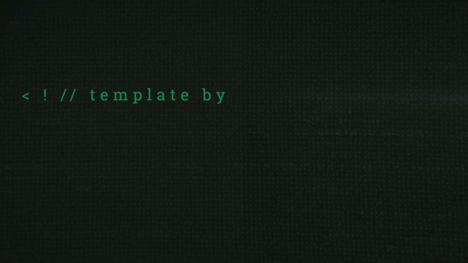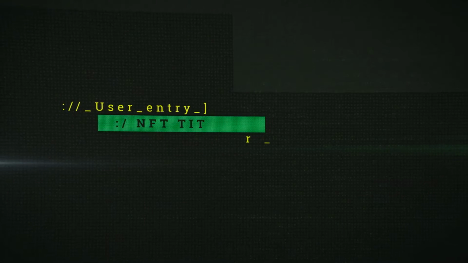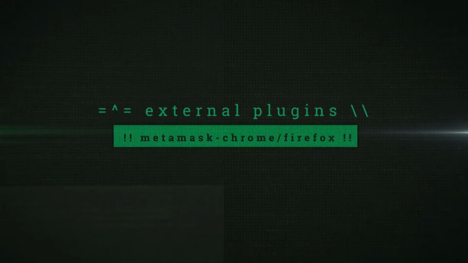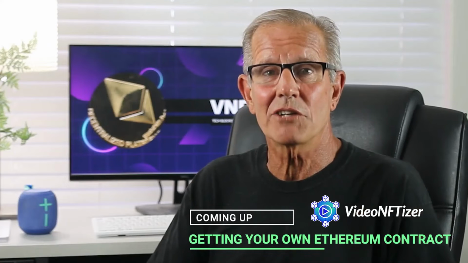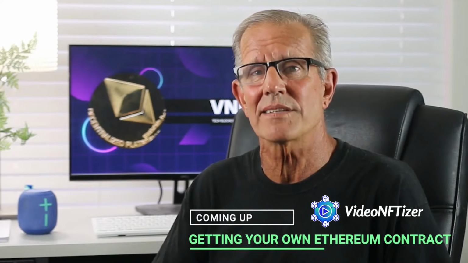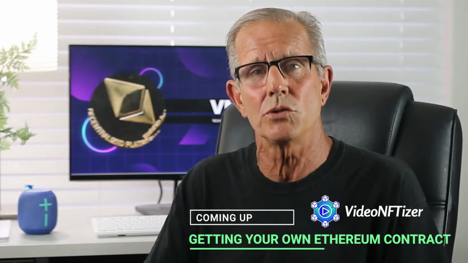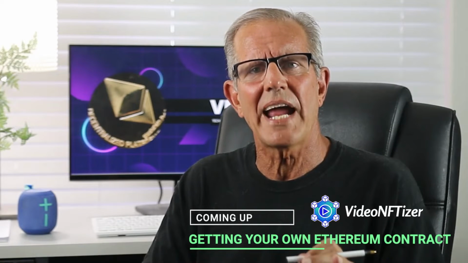Plus, unlike on OpenSea, we wanted users to own their own contract and have full control of both the contract and their NFTs. And lastly, we requested from the development team that the only external app the user needs to have installed to use VideoNFTizer is a simple and free Chrome or Firefox plugin. And by the way, for those of you who are confused about what an Ethereum contract is and what deploying it to the blockchain means, a contract is just a micro app, and deploying it is putting it on the blockchain for everybody to use.